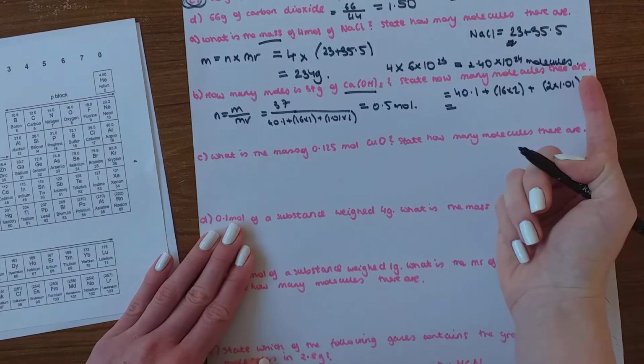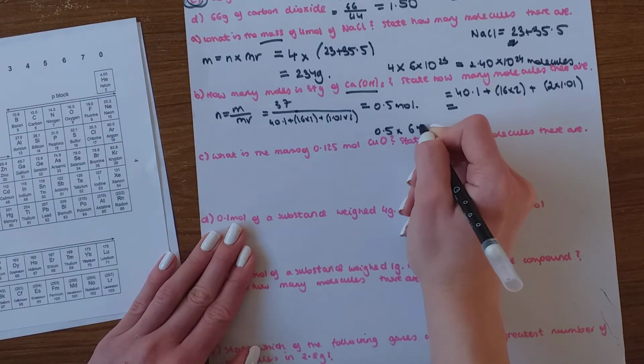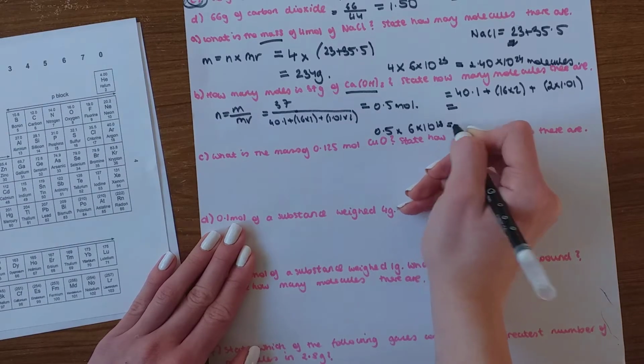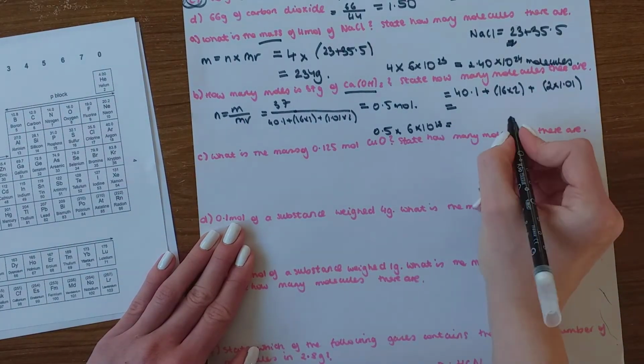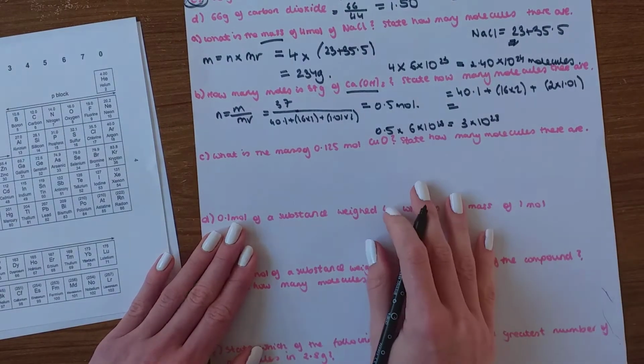How many molecules are there? Because you've got to times it by the Avogadro's constant. And this gives you 3 times 10 to the 23, which is half of this.